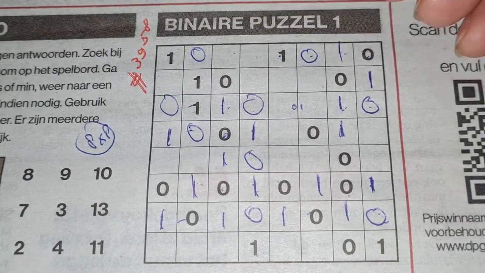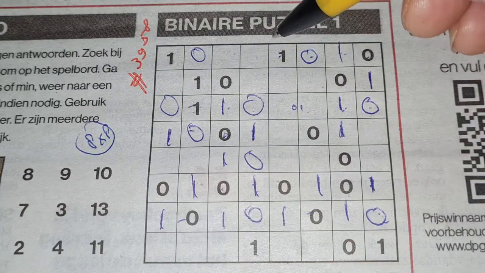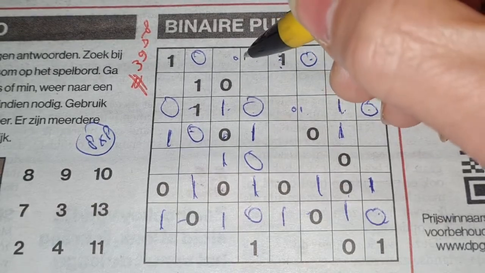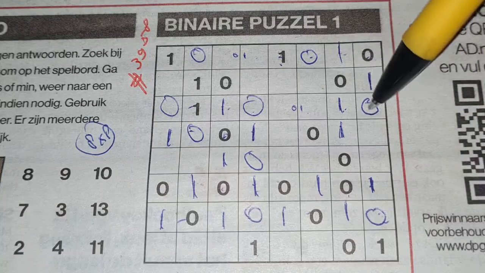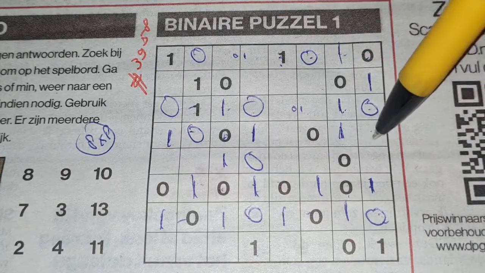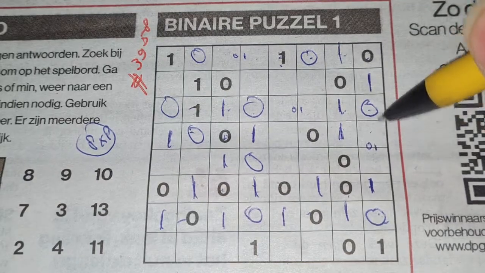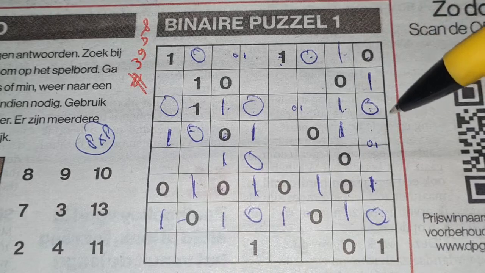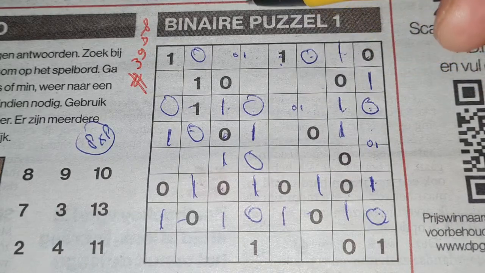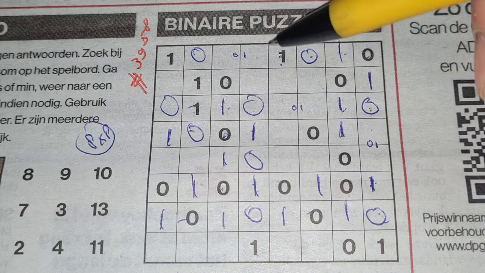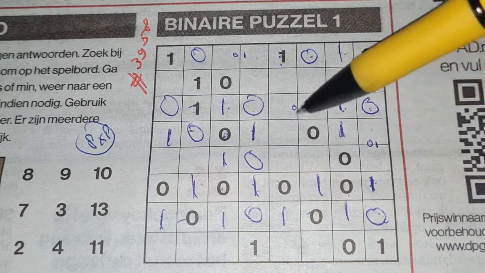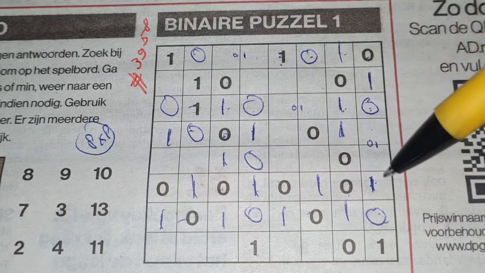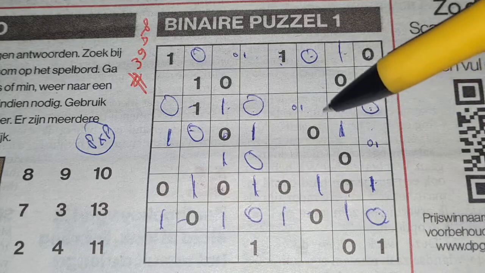I'm stuck. I cannot believe this. Well, between a 1 and an O with 2 empty boxes, there's always an O and a 1 there. Here also an O and a 1, between an O and a 1 with 2 empty boxes. But now, I need to compare, I think, but cannot find the row or the column to do this. And it's taking too long, or I have overlooked something.